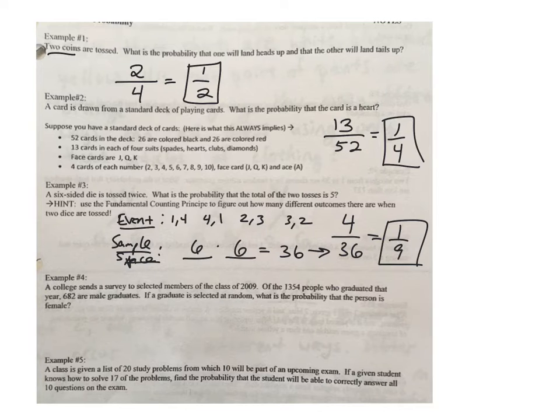Example 4. If a graduate is selected at random, what is the probability that the person is female? So this is the probability that the person is a female out of the total number of graduates.